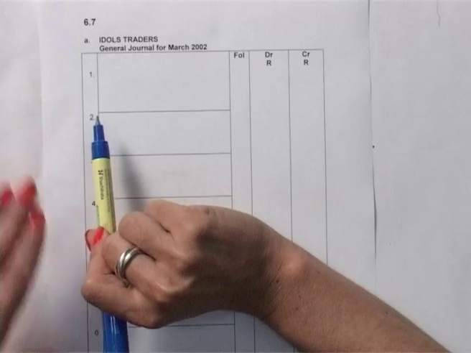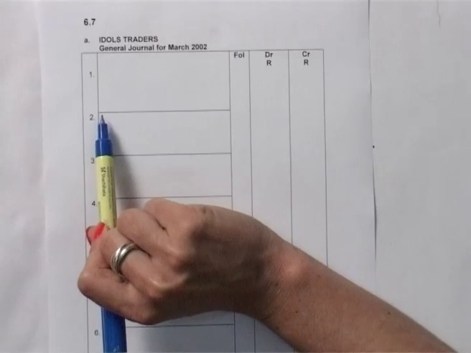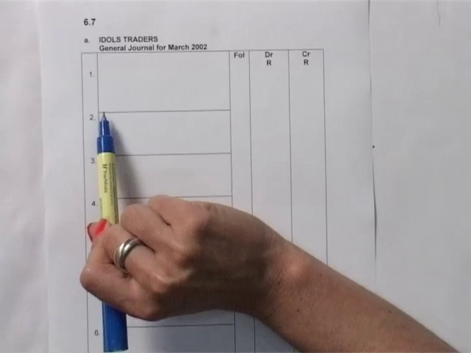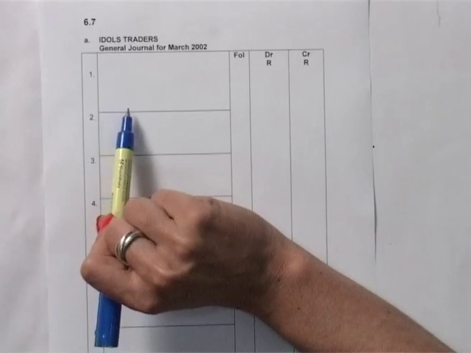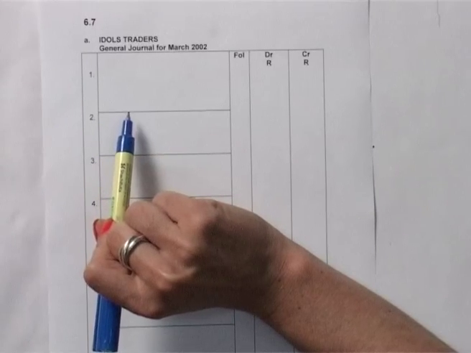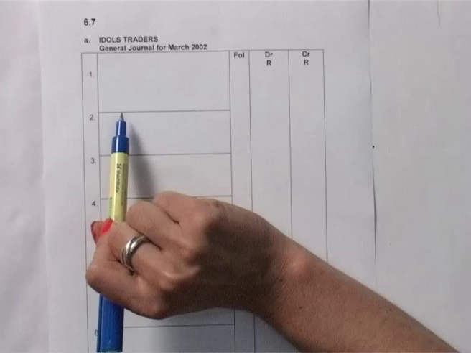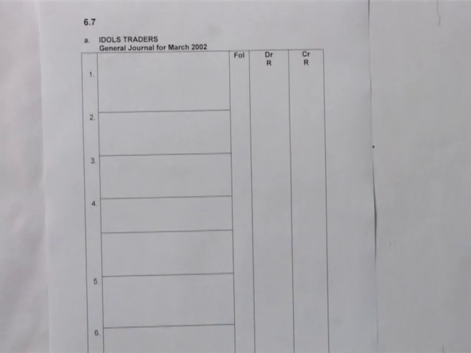They didn't tell us that we could omit the journal narrations. So here we have to write a short description that can serve as a source document for this transaction. At the bottom, just to assist with knowing what the transaction was for, we're going to include the journal narrations as well. So if we can read through the given information now.